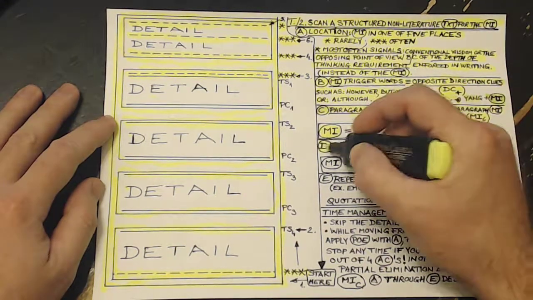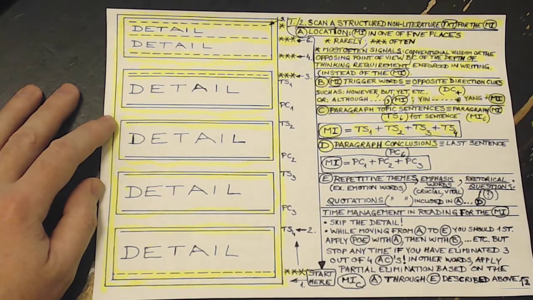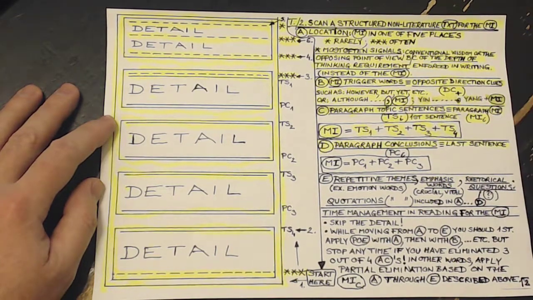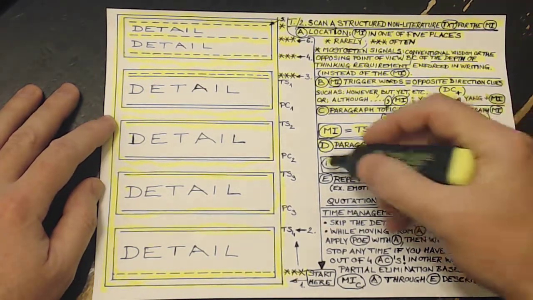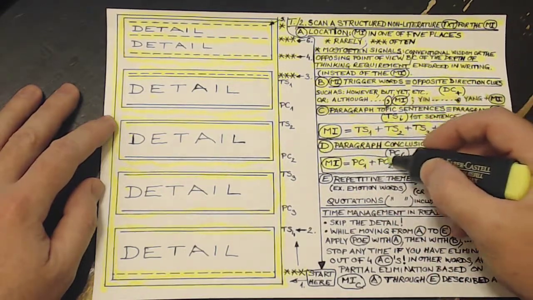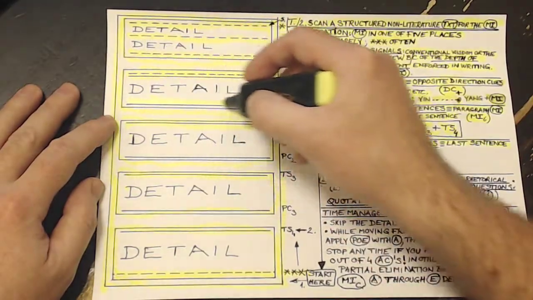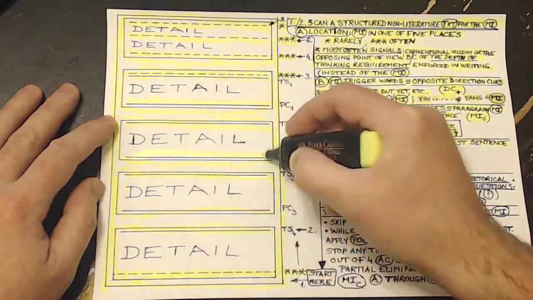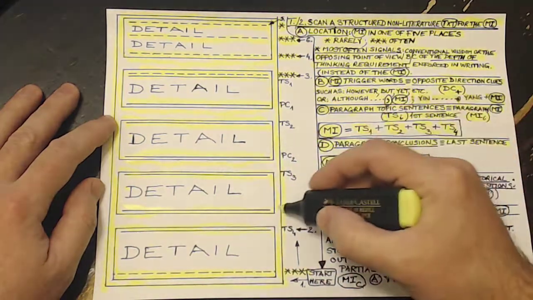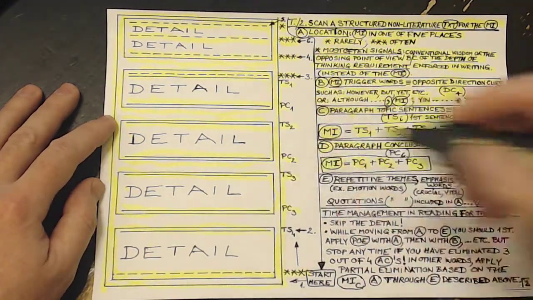The next one, D. Paragraph conclusions could be useful to identify the main idea. They are the last sentences of every paragraph. So in this case, the main idea will be the sum of these paragraph conclusions 1, 2, and 3. There they are. And the topic sentences were here. Okay.